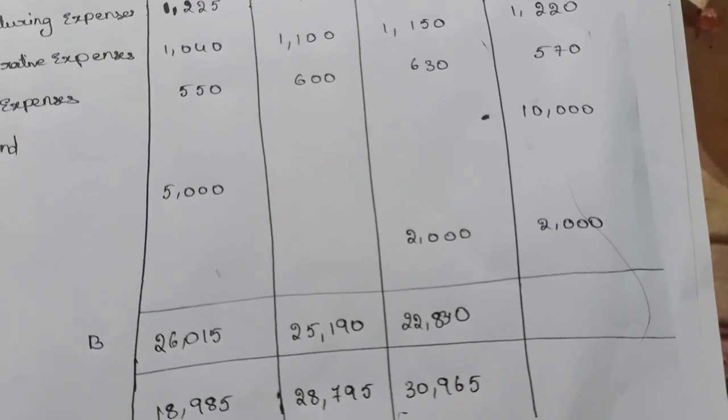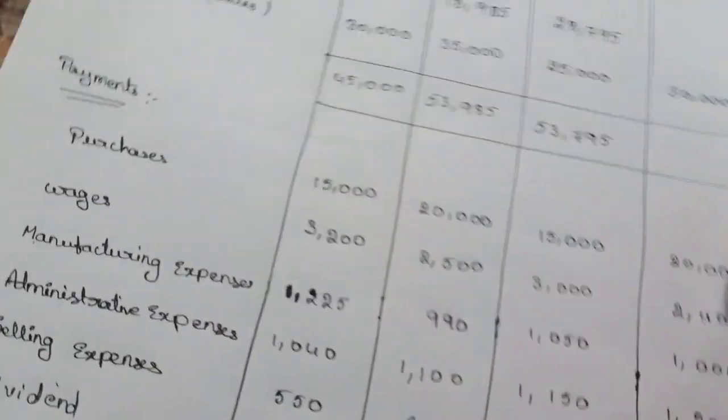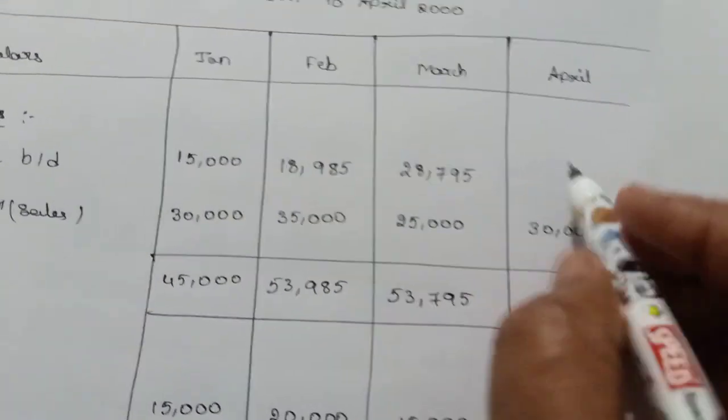Okay, so 30,965 is the opening balance for April.